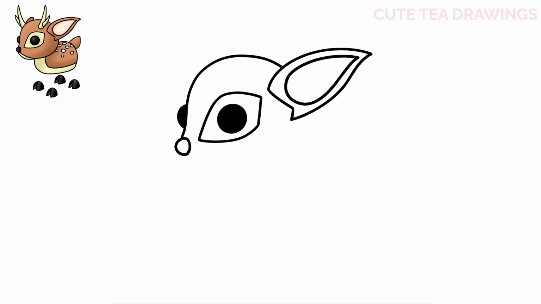Next, let's close off the bottom of the head. Starting underneath the nose, let's draw a curve down to the right and then back up to the ear. Now on the left side, under the nose, we're going to draw one more curve like this.